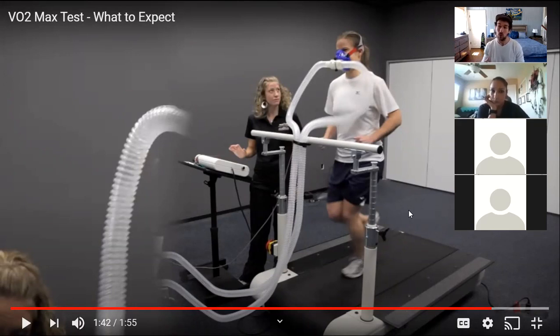So I'll start somebody at a walking pace and then increase the incline by 1, increase the speed by 1 mile per hour, increase the incline by another 1, increase the speed by another mile per hour. You don't need to do this test for a long time. If it takes you 10 minutes to get through the test, it took you too long. If you can get through it in about 5 minutes, that's actually pretty ideal.